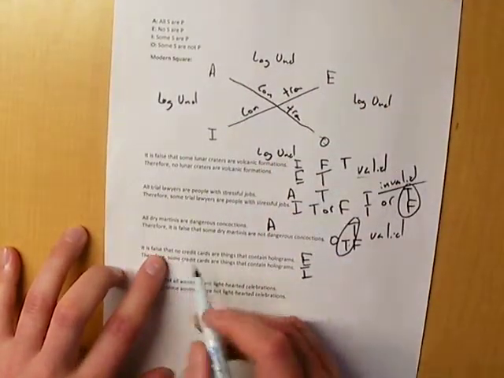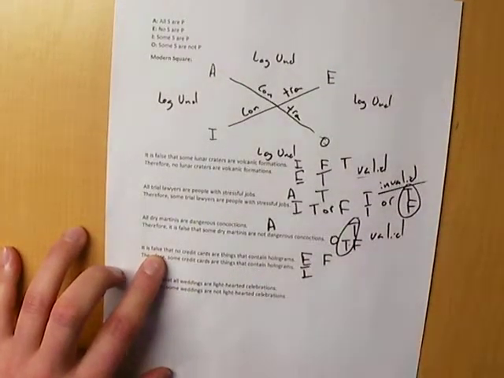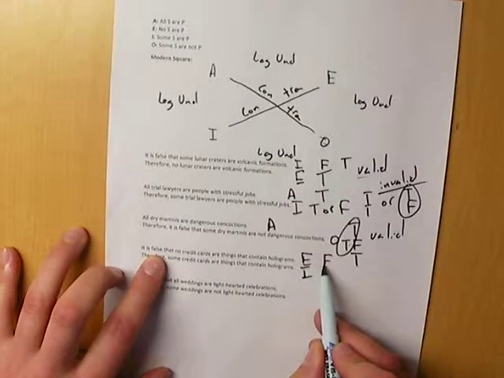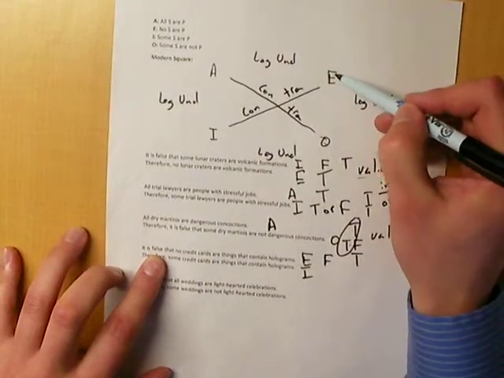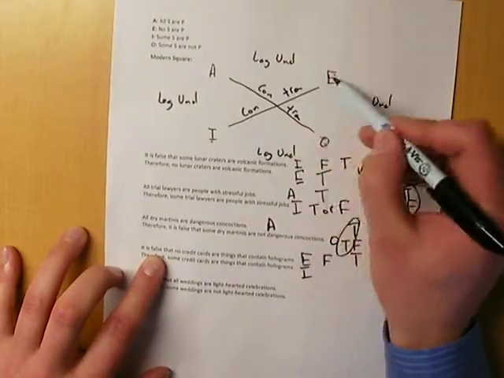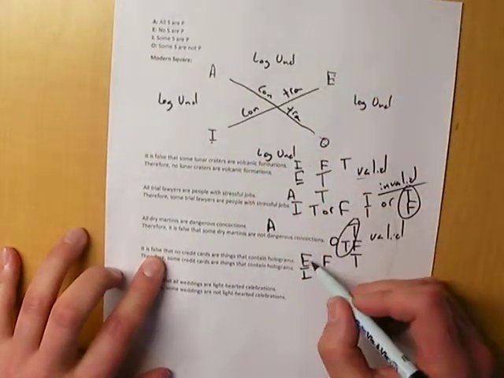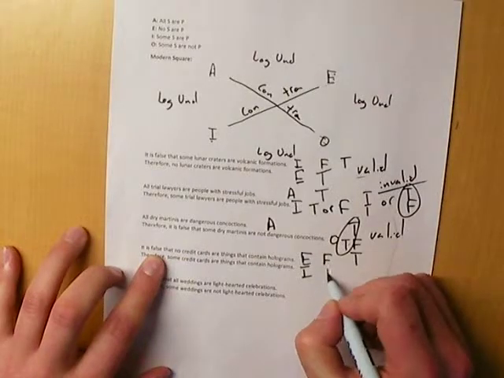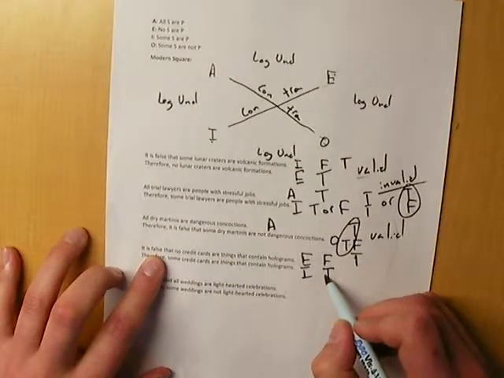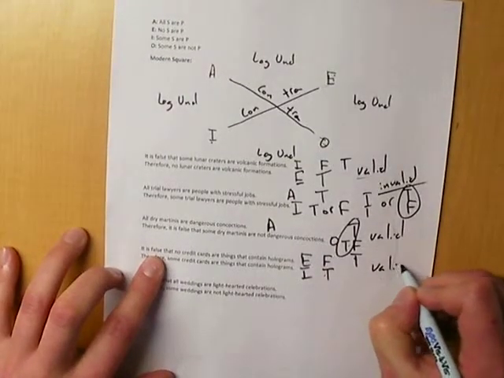Our premise is negated. So the E itself has to be false, but in testing for validity, we assume that the premise is true. E itself is false. So let's start right there. E is false. We're transitioning from E to I. The relationship between E and I, according to the modern square, is contradictory, meaning they must have opposite truth values. So if E, we're told, is false, then I must be true. So the premise we assume is true. I we concluded according to the modern square is true. So this gives us TT, which is in fact valid.